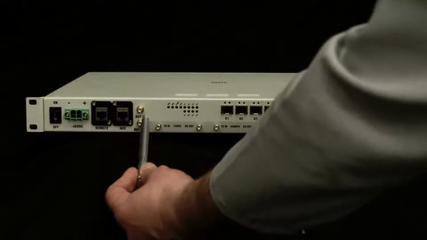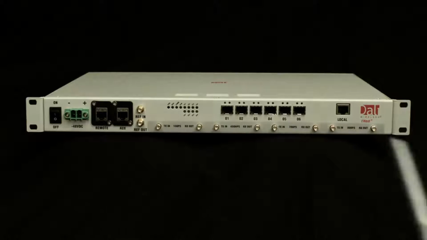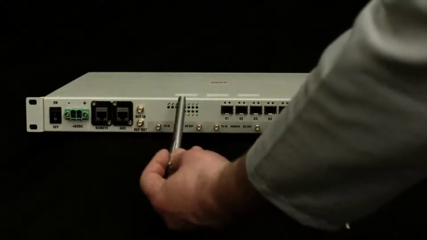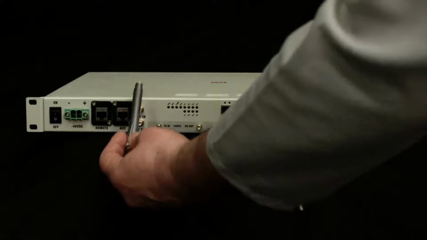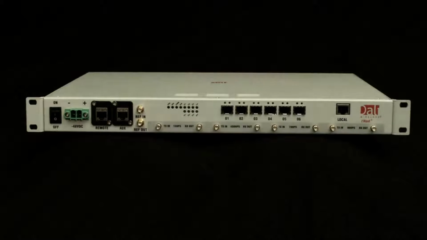Other interfaces on the front panel are reference in and reference out. In the case of the reference in, that means that the T-host can accept an external 10 megahertz reference signal to synchronize the host and all the elements connected to the host.